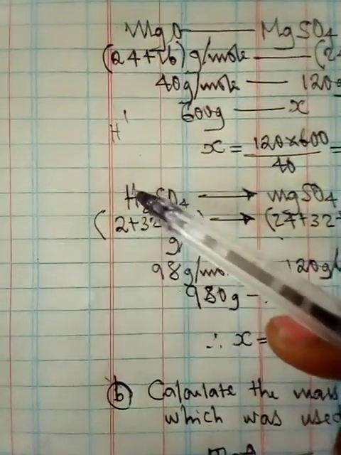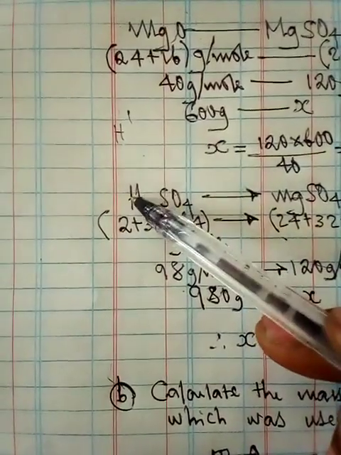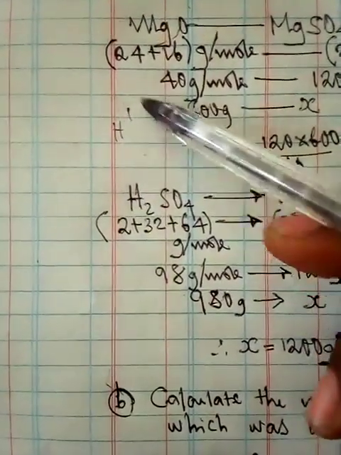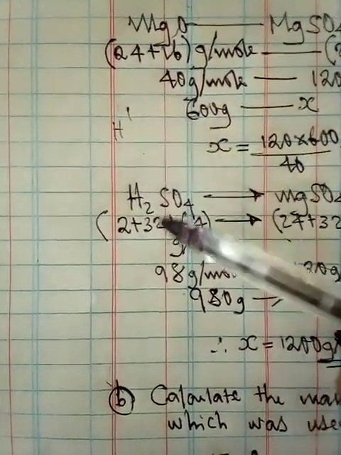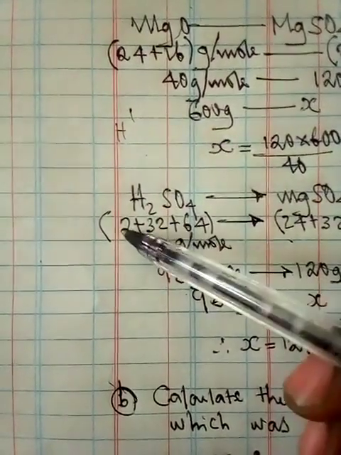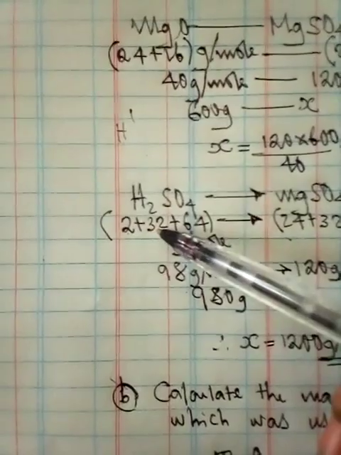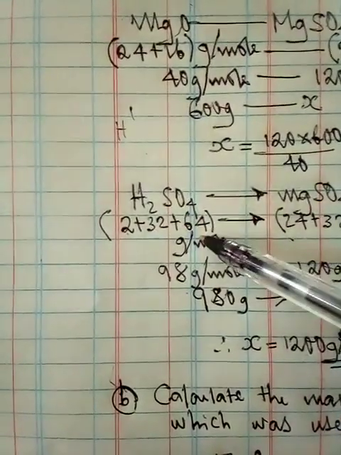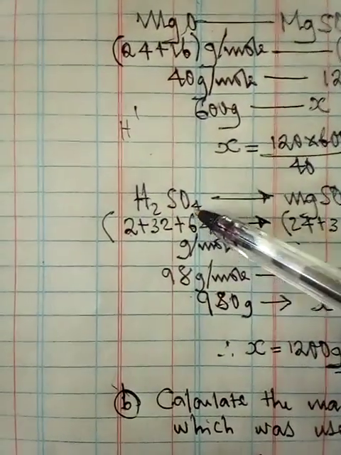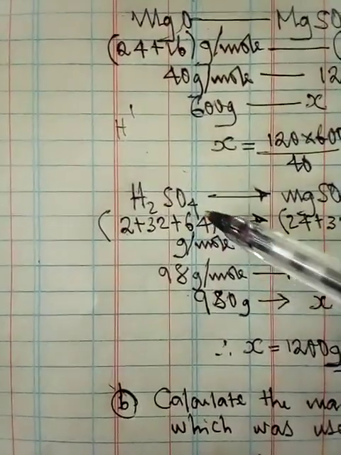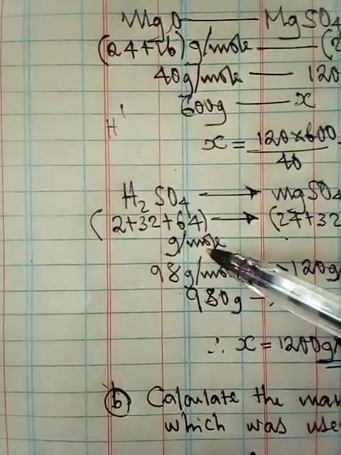Notice there are 2 hydrogen atoms here, and hydrogen has a molar mass of 1 gram per mole. So 1 times 2 is just going to give you 2. Plus sulfur is already 32. Oxygen is going to be 64. There are 4 oxygen atoms. So 4 times 16, 64 grams per mole.